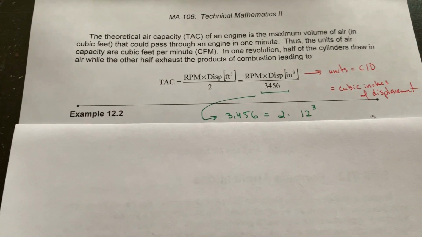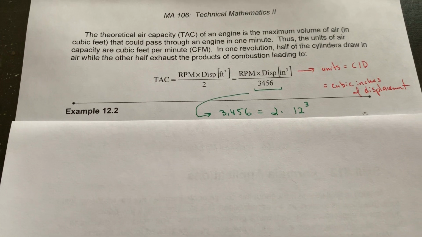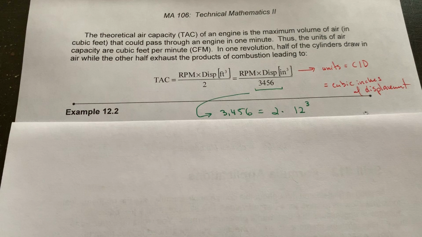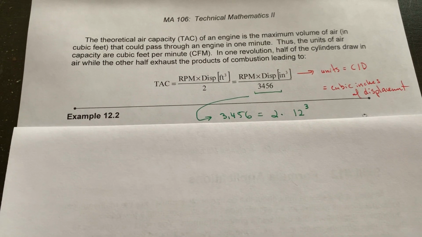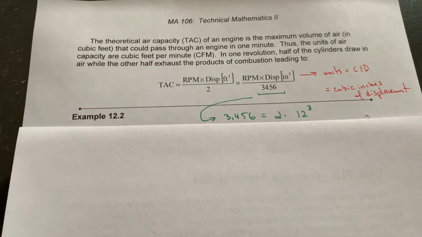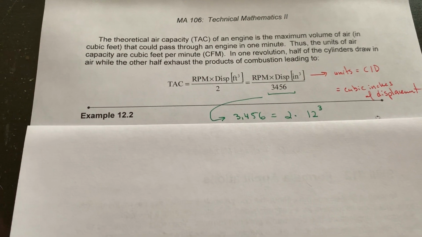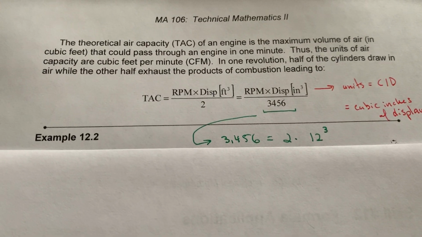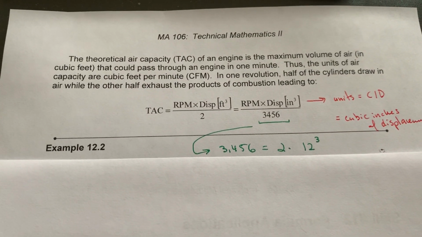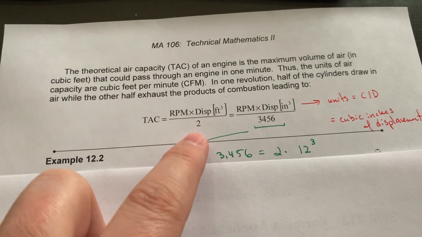The one thing to keep in mind is, as I understand it, in an engine, for every revolution, half of the cylinders are drawing in air and the other half are exhausting the leftovers after the combustion. So it's not totally just the RPMs times the displacement. You essentially have half of the cylinders working for each rotation. So in some sense, our TAC, the theoretical air capacity, is the RPMs times the displacement divided by 2.